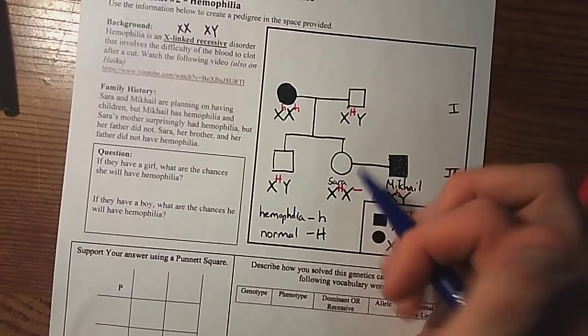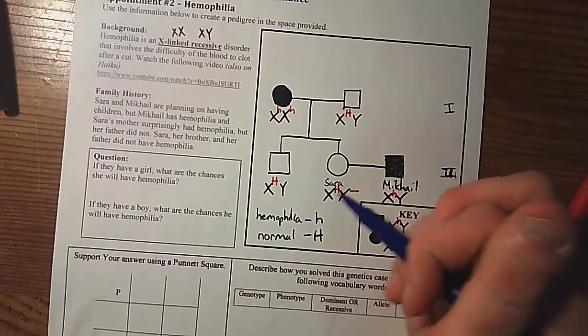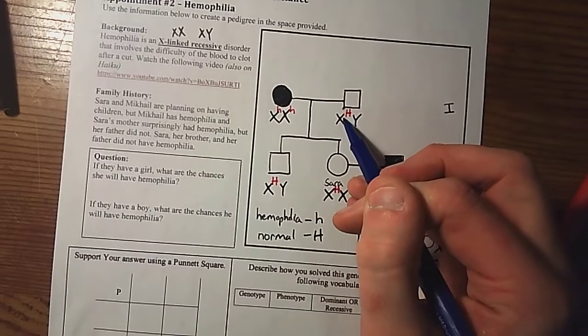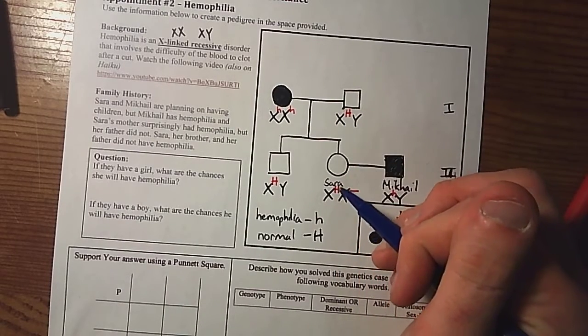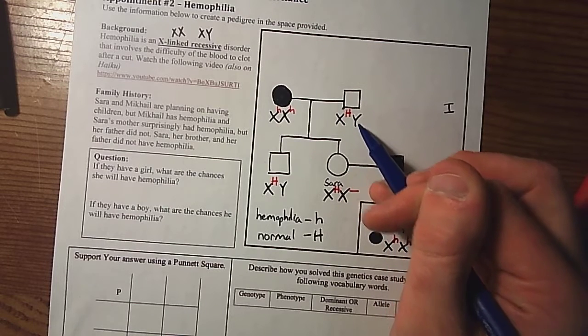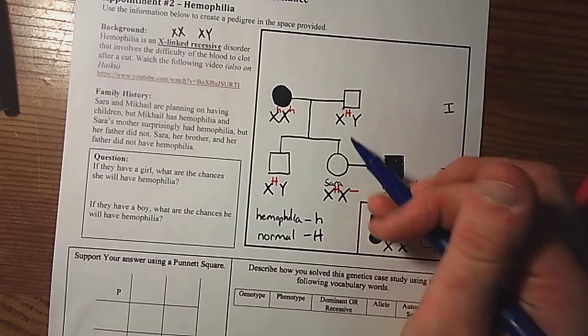And we see that, well, where did Sarah get this dominant allele from? Right? Definitely didn't get it from her mother. Right? So this X with the big H on it had to come from the father. We also know it's this big H right here because the father definitely didn't pass down the Y to Sarah because Sarah's not a guy.